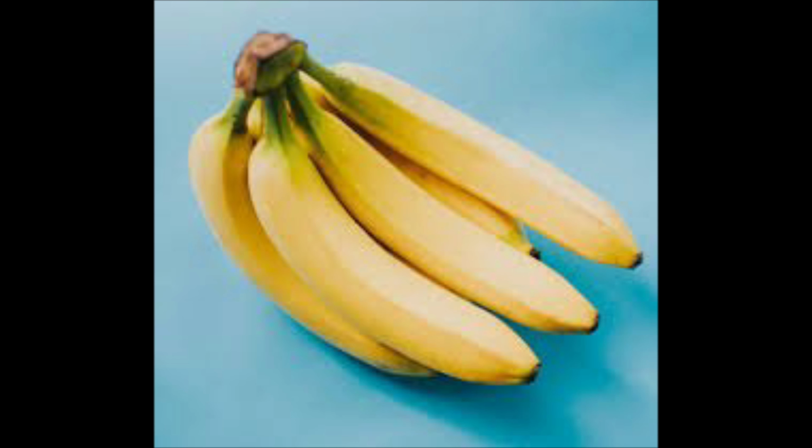So what is our last fruit? Our last fruit is ripe bananas. Yes, bananas are nice. It tastes really good, especially as a smoothie, but it can increase our blood sugar. So we want to make sure that we're watching out for that.